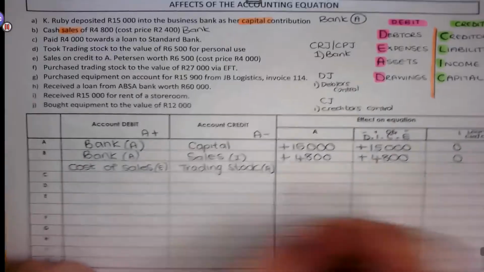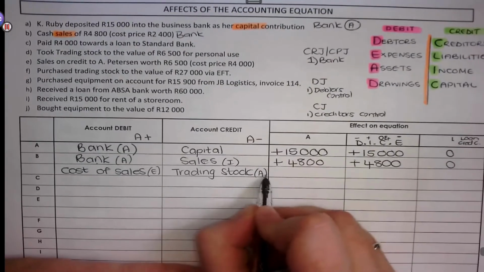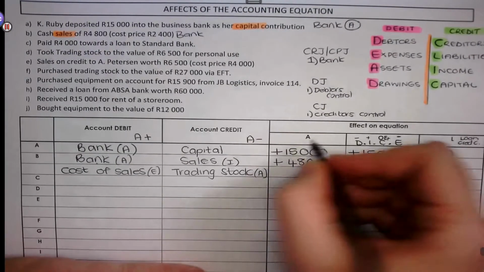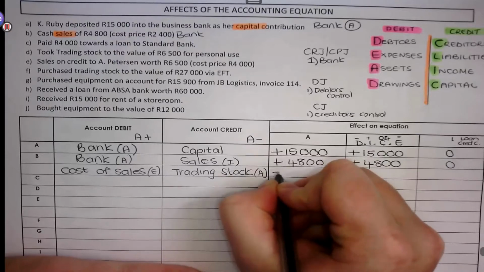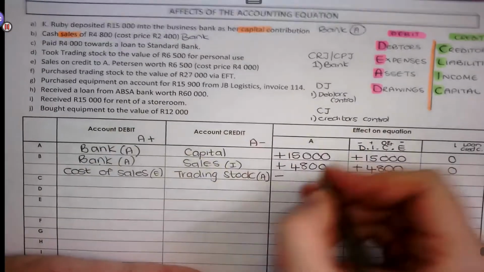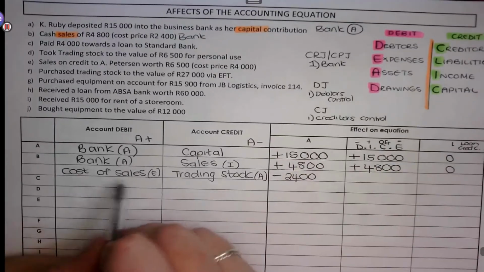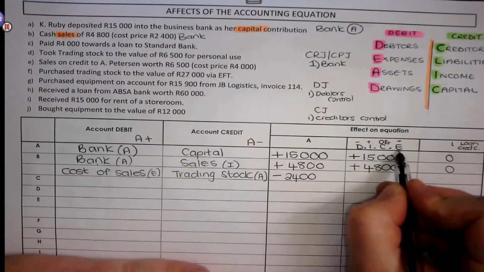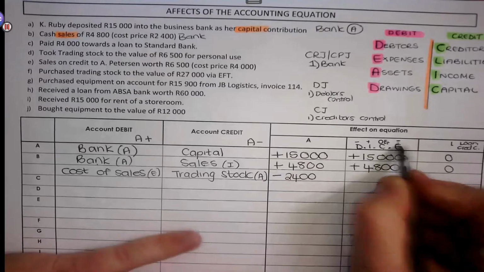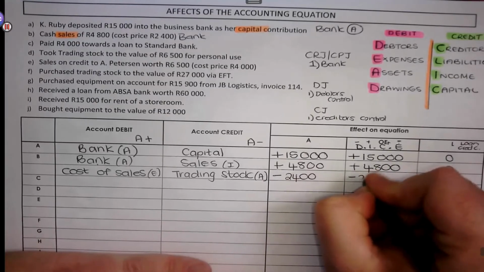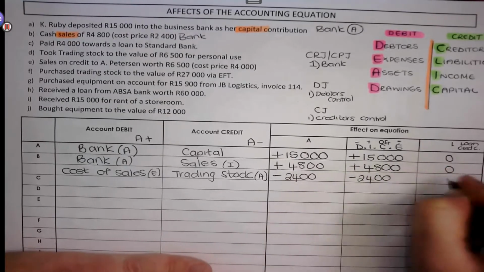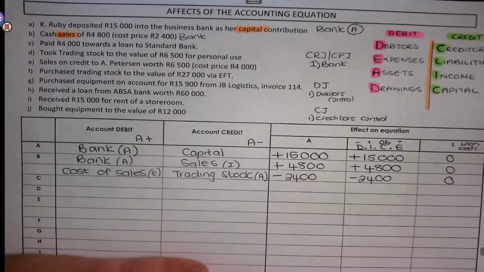Alright, so if your trading stock is an asset and we say it's going down, in the asset column we're going to write a minus now, and it's minus 2,400 Rand. Cost of sales is an expense. It has a negative effect on the owner, so it's going to be minus 2,400 Rand. Your liabilities is naught. Okay.